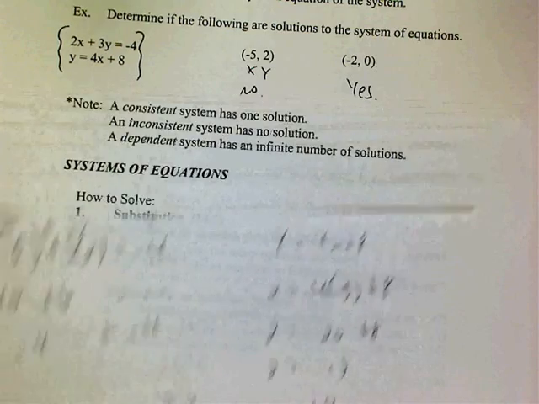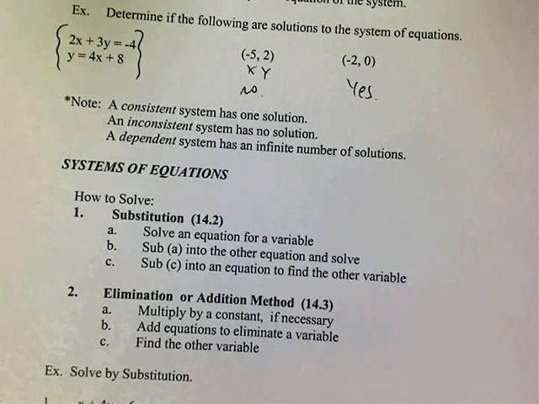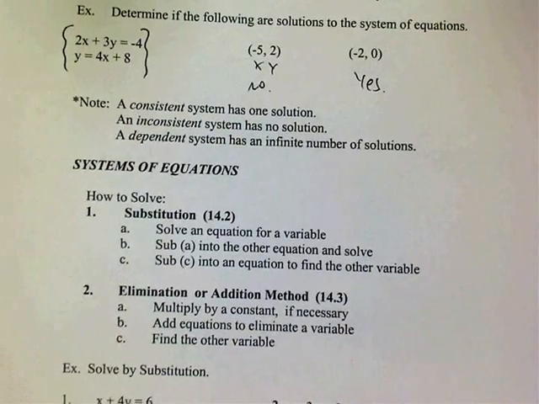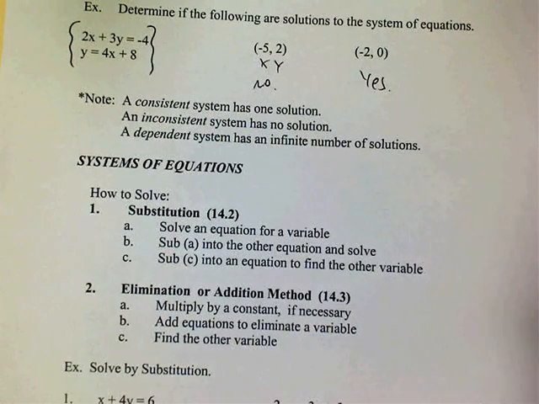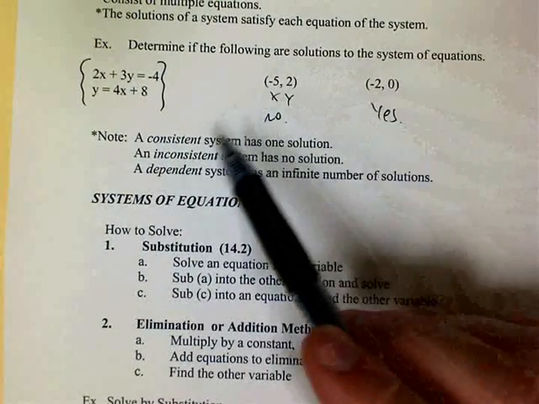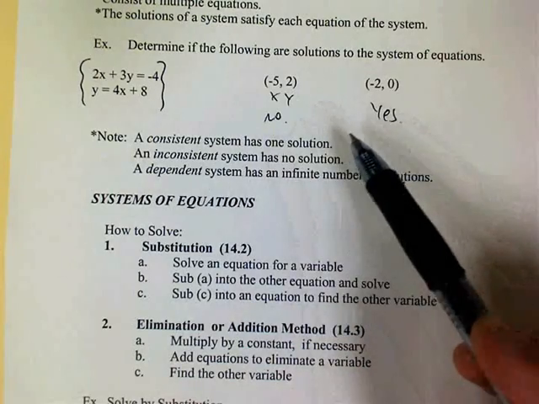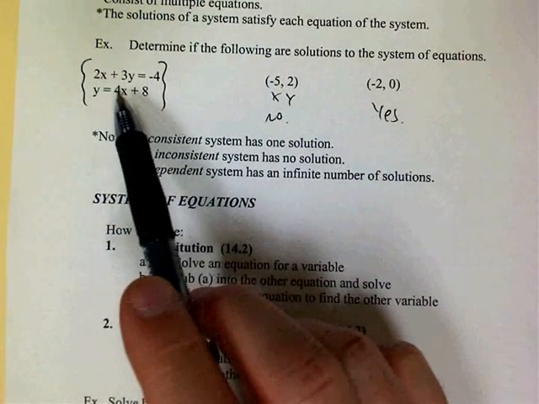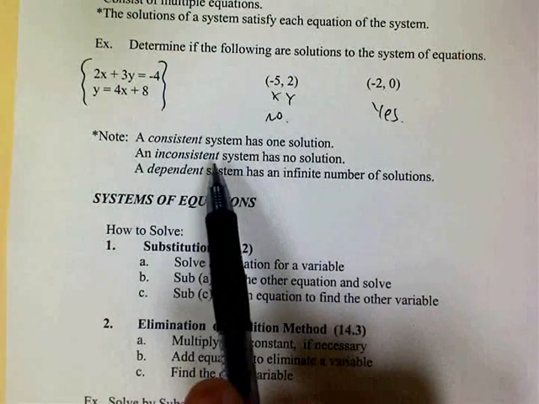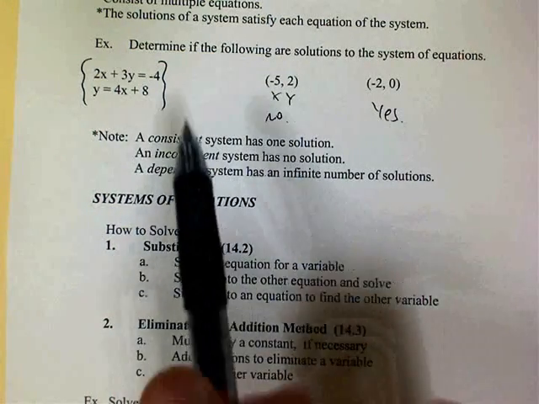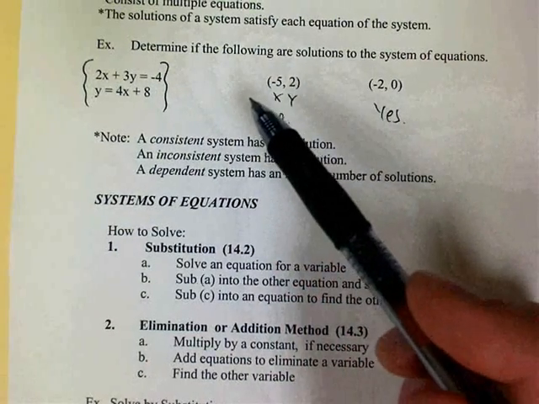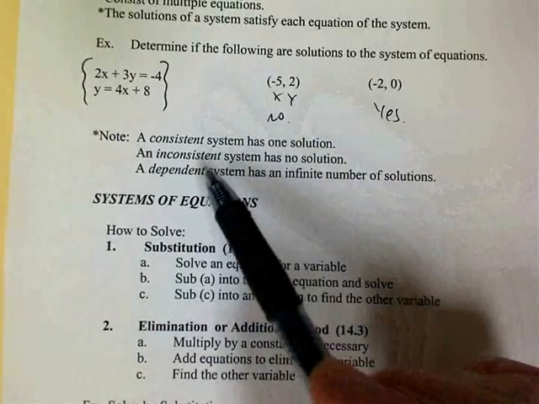Now, the real question is, how do you find the answers? How do you find the solution if there is one? There may be more than one. Before we go on, there are some words you have to pay attention to. A consistent system is a system that has one solution. This is a consistent system because it had exactly one solution. If it didn't have any solutions, it would be called inconsistent. And if it has an infinite number of solutions, which basically means that each of these equations are the same, then that's called a dependent system.